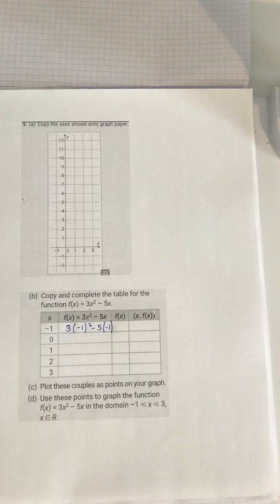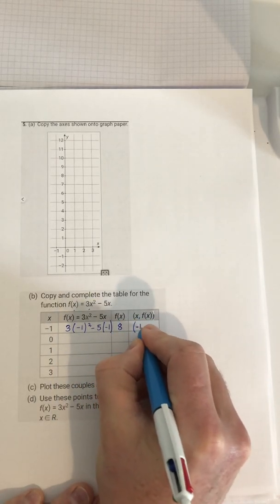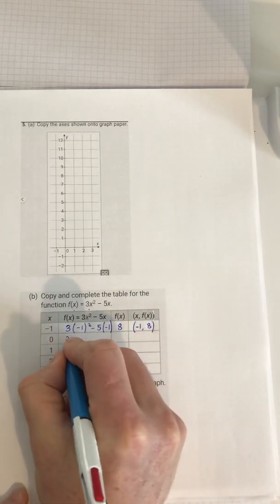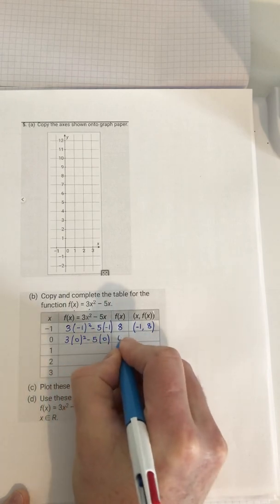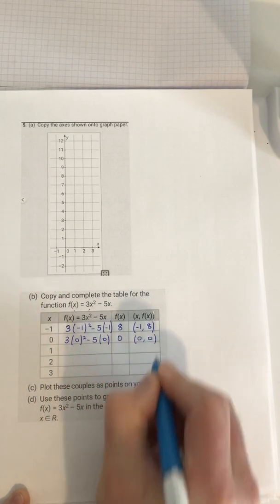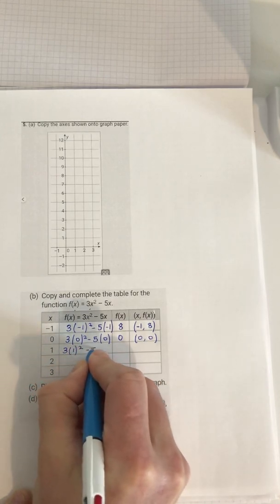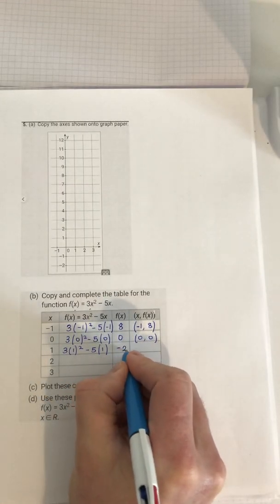Let's see what our answer is. So 3(minus 1) squared, minus 5(minus 1) gives me 8. So my point will be minus 1, 8. The next one, when x is 0, 3 times 0 squared minus 5 times 0 will give me 0, 0. When x is 1, 3 times 1 squared minus 5 times 1 will give me minus 2.